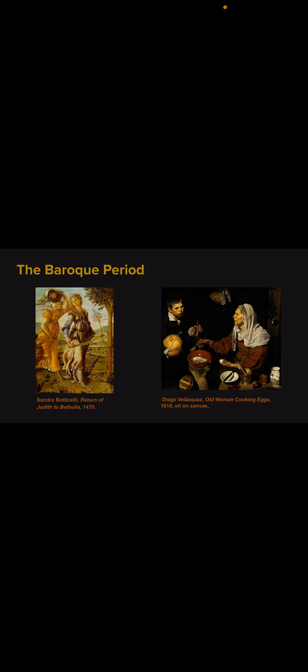On the left, we see a painting of early Renaissance by Sandro Botticelli, where Judith and Holofernes are being depicted from the Book of Judith. In the painting, you can notice the difference in approach, as there is a natural depiction of figures and a sense of balance. On the right, we have a painting by Diego Velázquez called Old Woman Cooking Eggs.